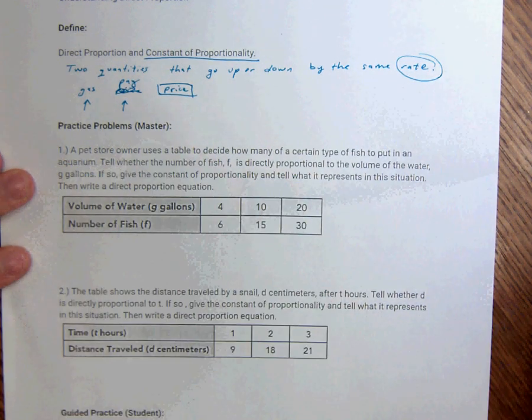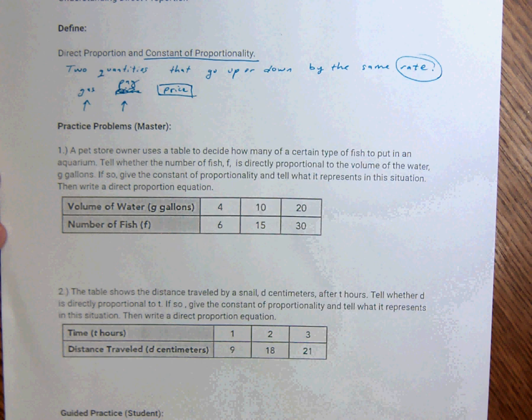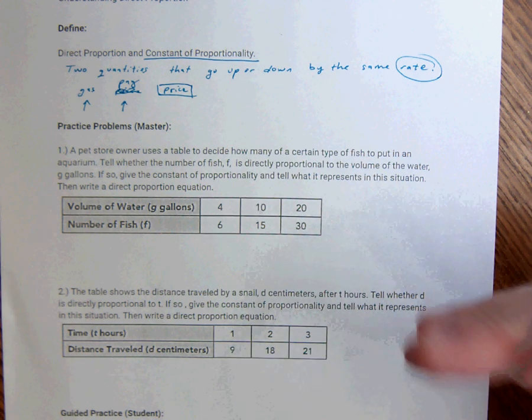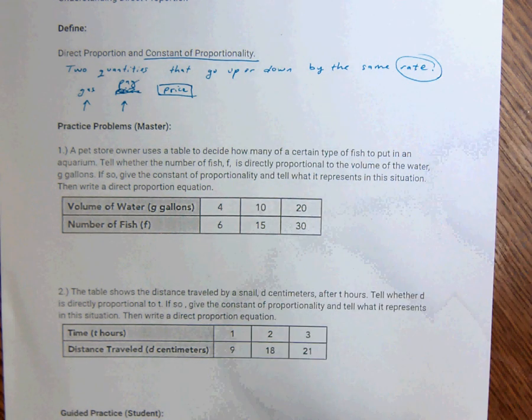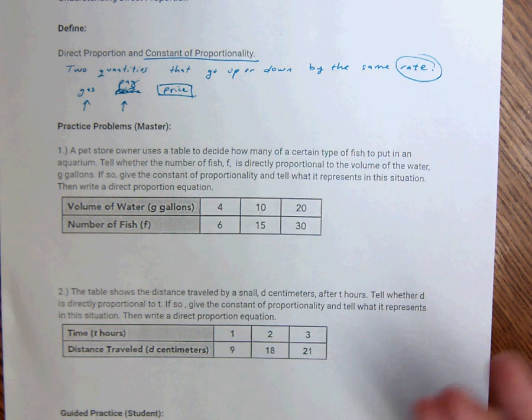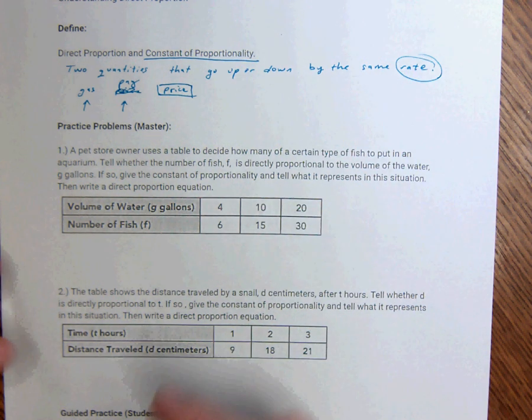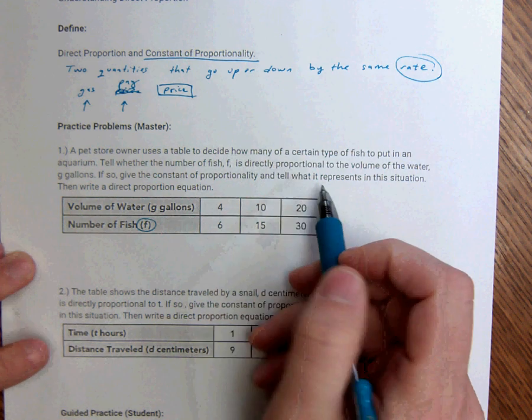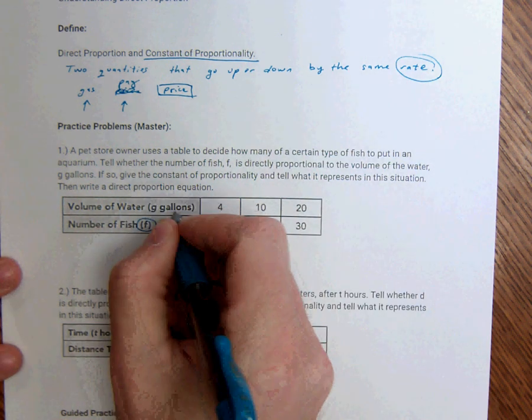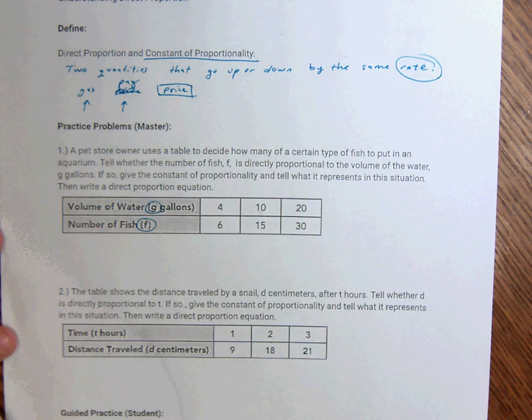A pet store owner uses a table to decide how many of a certain type of fish to put in an aquarium. Tell whether the number of fish F is directly proportional to the volume of water G in the tank. If so, give the constant of proportionality and tell what it represents in the situation. Then write a direct proportion equation.